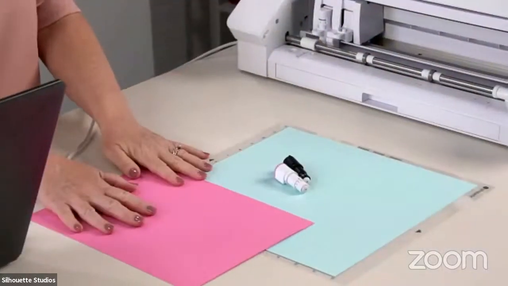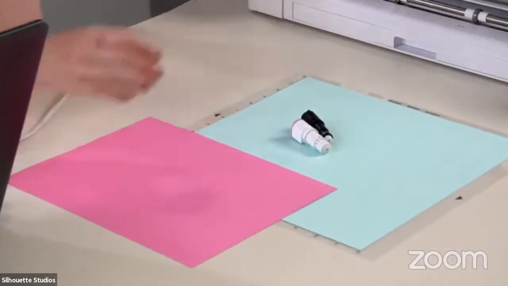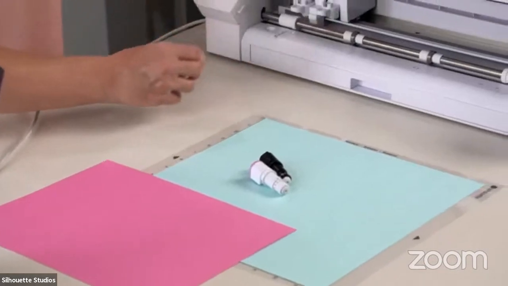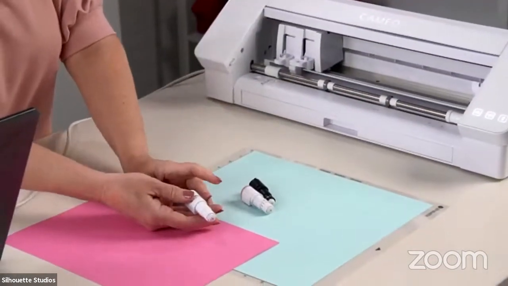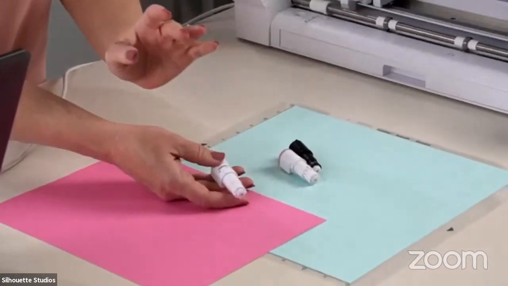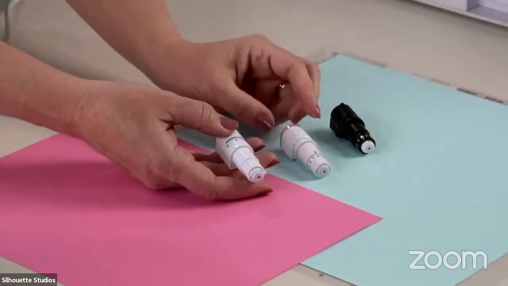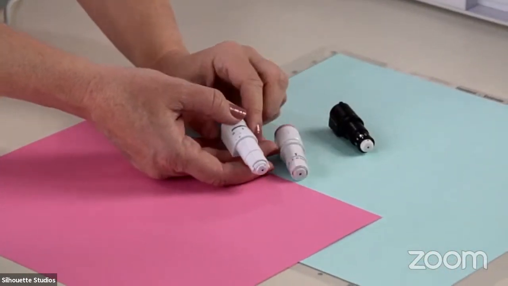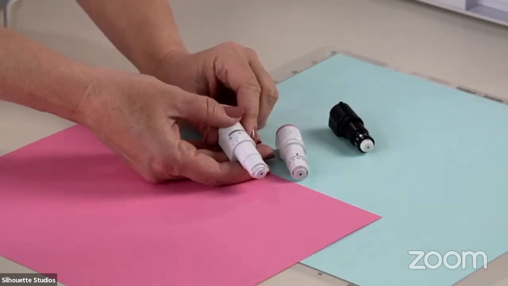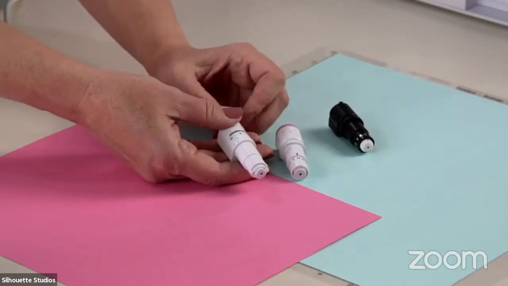Okay, so now I've got a piece of paper. I want to cut those two little tags. Let me show you these blades. So I'm using the Cameo 4, but the software is mostly the same, with the exception of the send panel. The software works on all of your Silhouette cutting machines. The send panel is where it gets a little bit different.